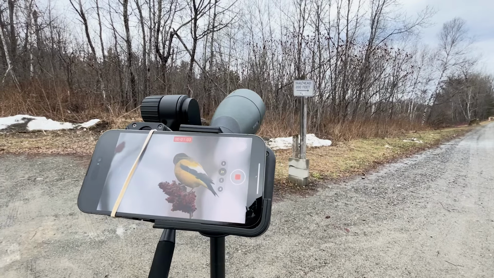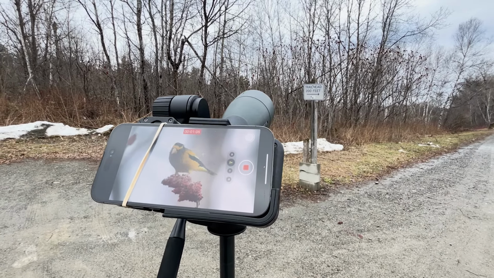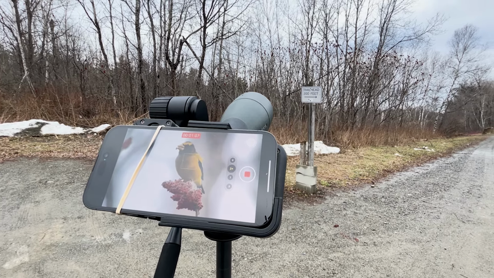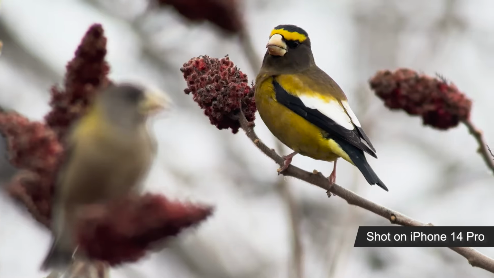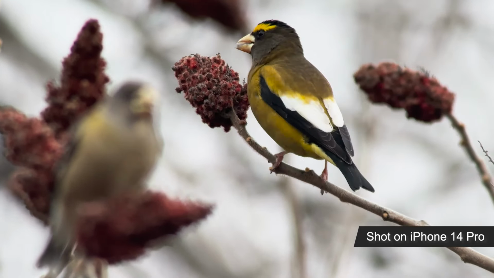It is pretty crazy that instead of needing to carry around a big, heavy camera, our smartphones have gotten good enough that we can capture documentation shots or even 4K video through scopes and binoculars.